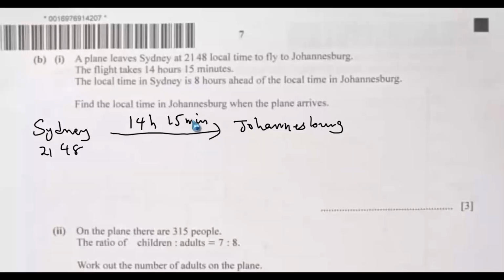That's the total time. So the local time in Sydney is 8 hours ahead of the local time in Johannesburg. So find the local time in Johannesburg when the plane arrives. So we have two ways you can do this. What you can do is firstly add 21:48 to 14 hours 15 minutes. Then you will subtract 8 hours, so that will tell you the arrival time in Johannesburg's local time. So let's do that first.